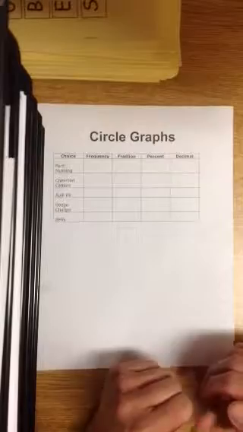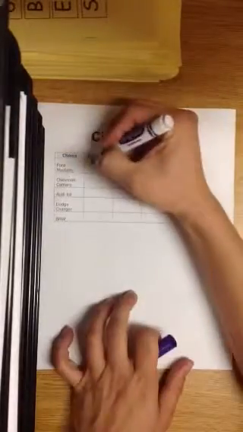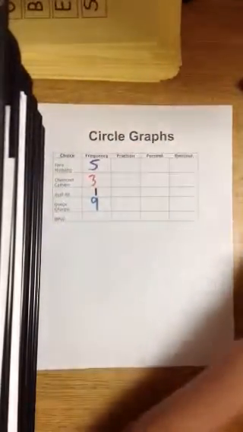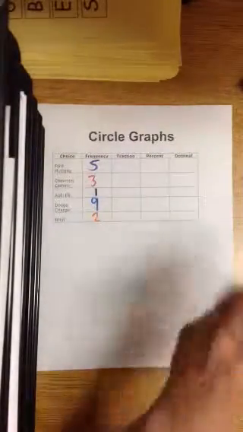For example, the first thing we need to do is a survey. A survey is when you go ask people about their opinion about something. For example, if the question is, what is your favorite type of car? And 5 people chose Ford Mustang, 3 people chose Chevrolet Camaro, 1 person chose Audi, 9 people chose Dodge Charger, and last but not least, 2 people selected the BMW.